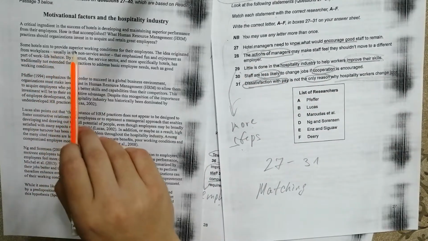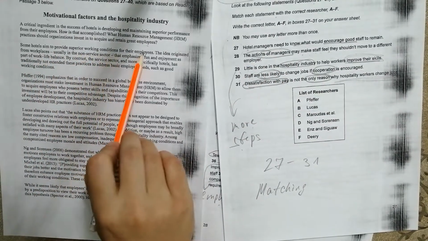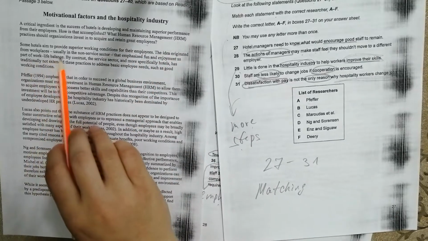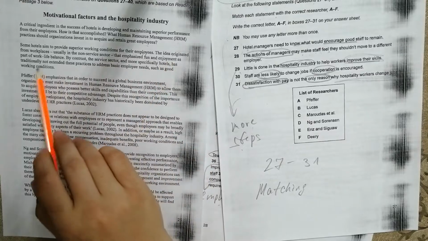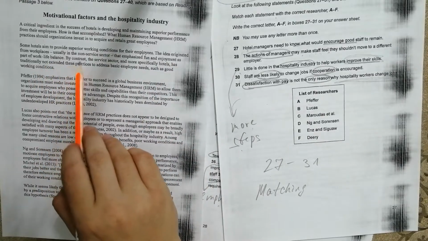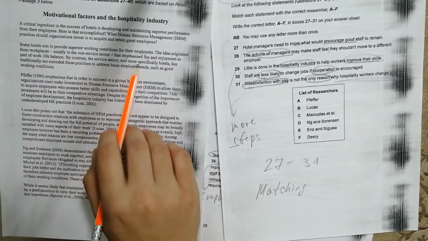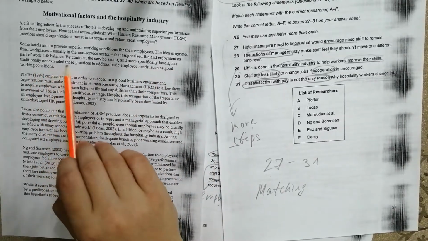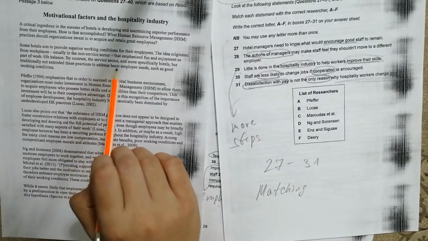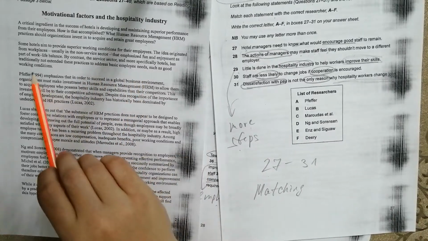Some hotels aim to provide superior working conditions for the employees. The idea originated from workplaces, usually in the non-service sector, that emphasized fun and enjoyment as part of work-life balance. By contrast, the service sector, and more specifically hotels, has traditionally not extended these practices to address basic employee needs such as good working conditions.